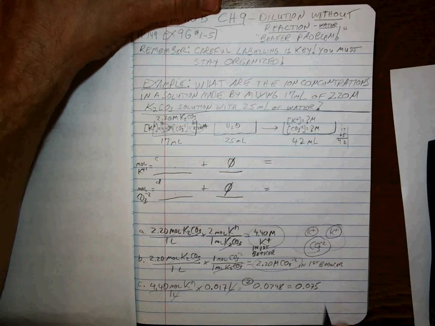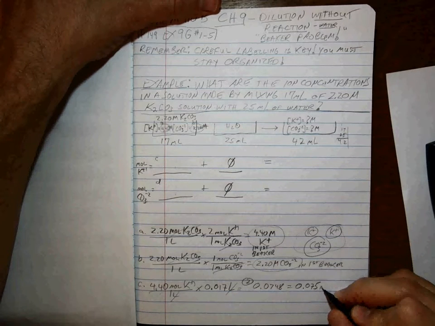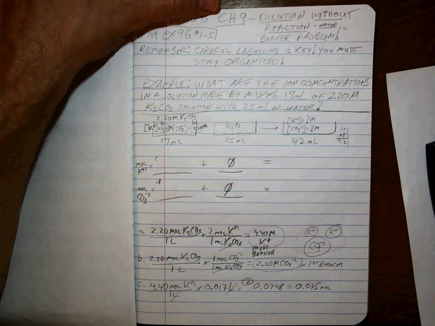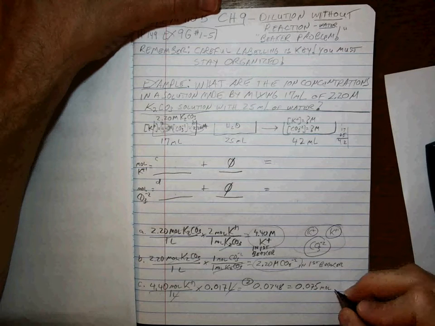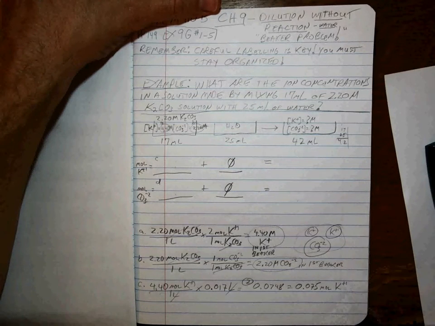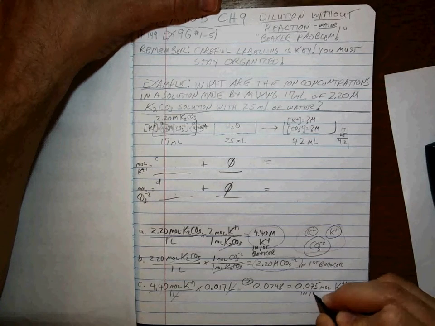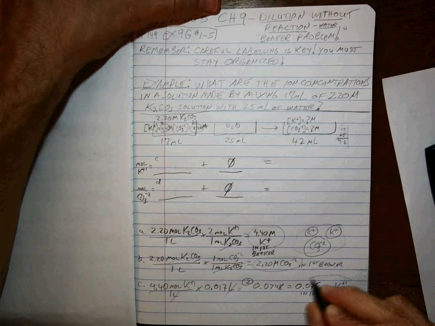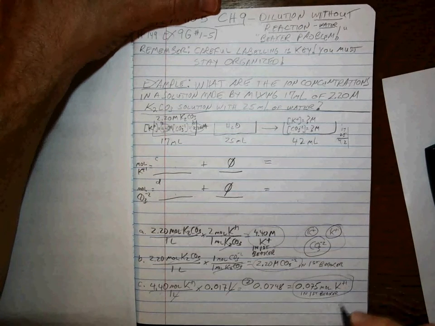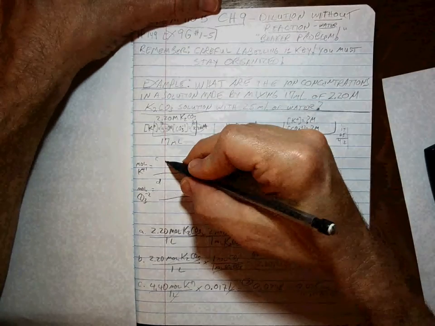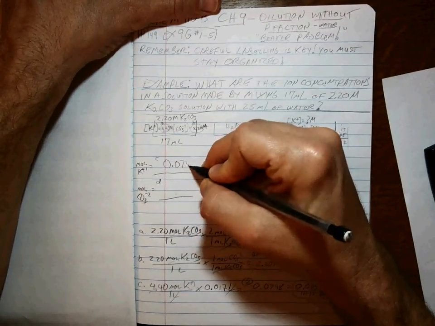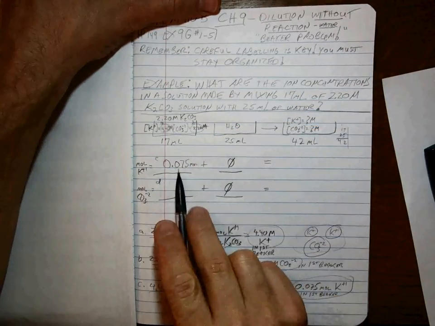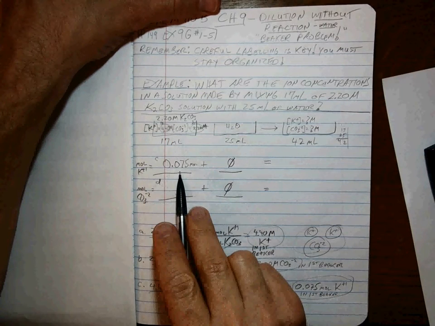And guess what? That's not enough. That's the full deal. That's exactly what you need to know. That answer gets written right here. That's the number of moles of potassium ion that are found in that beaker. Okay?